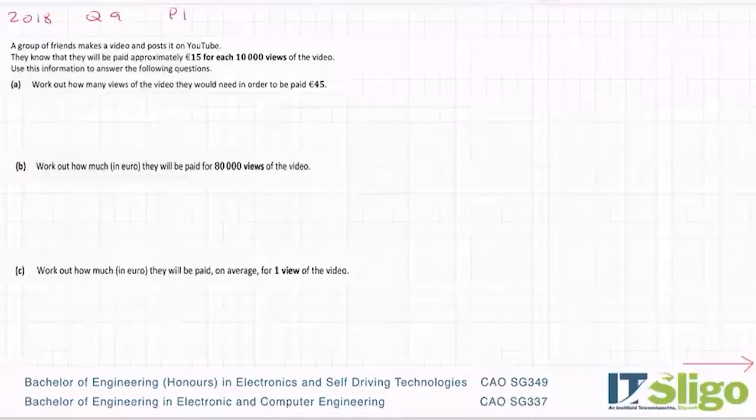Right, let's have a look at the 2018 question on the Junior Cert higher level paper. This was also a words to equations one, a little bit with the second half of it. The start of it though, a group of friends makes a video and posts it on YouTube. They know that they will be paid approximately €15 for each 10,000 views of the video. Use this information to answer the following questions.